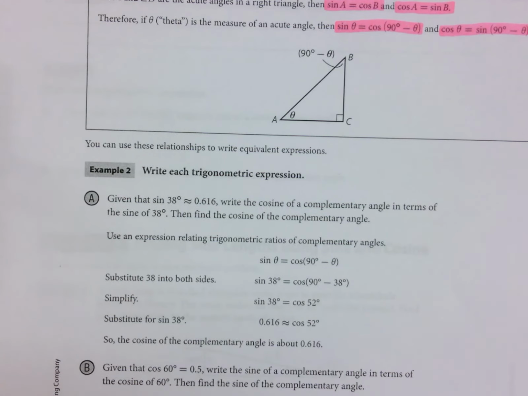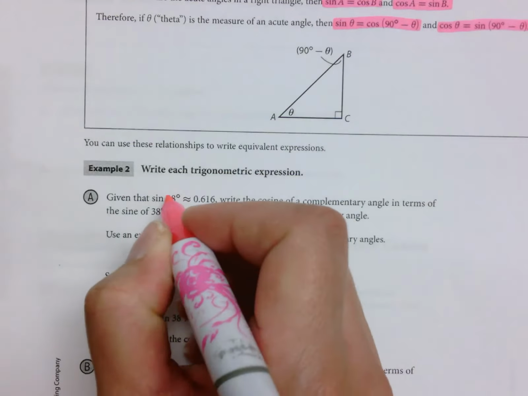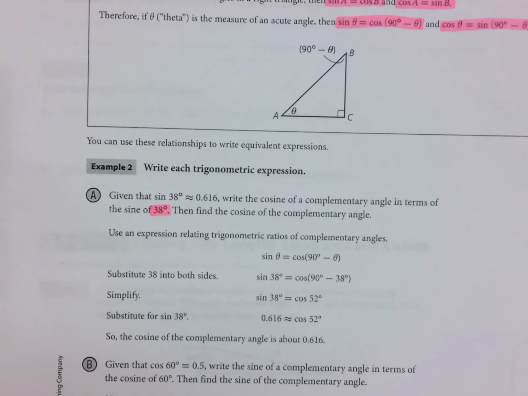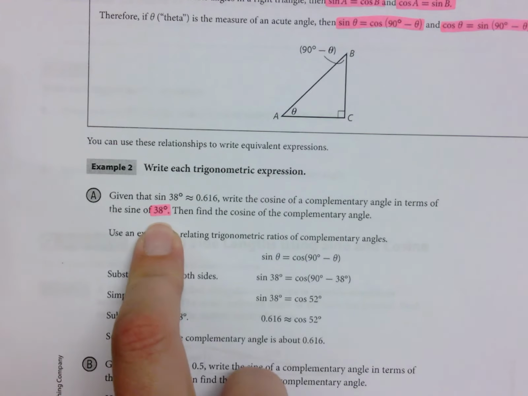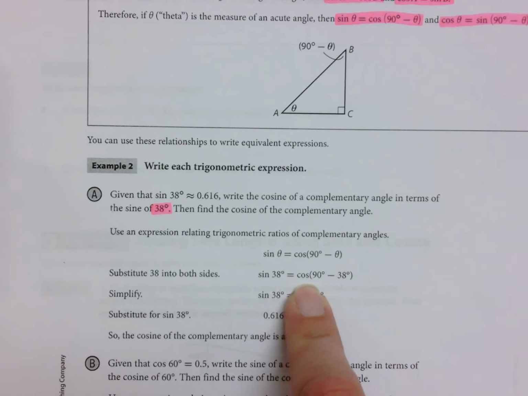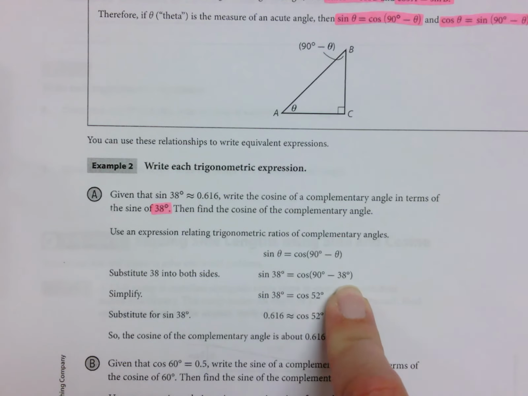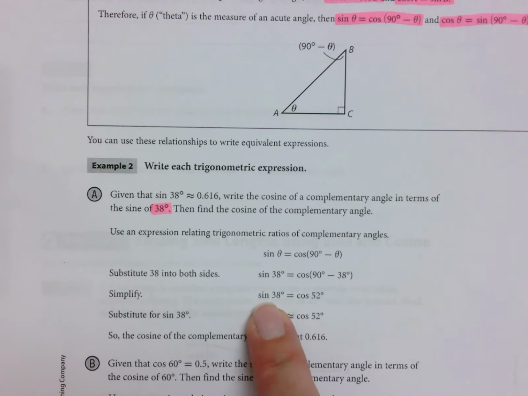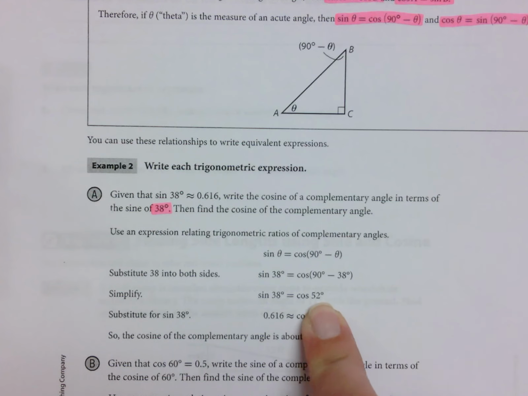Well, in this case, theta is 38 degrees. So we're going to plug that 38 in everywhere it says theta. So the sine of 38 equals the cosine of 90 minus 38. So we end up with an equation that says the sine of 38 equals the cosine of 52, because 90 minus 38 is 52.